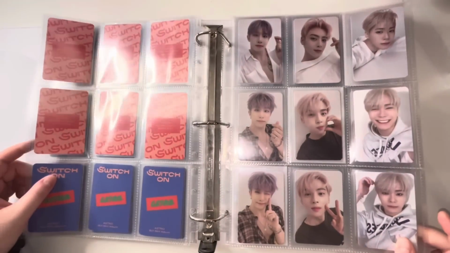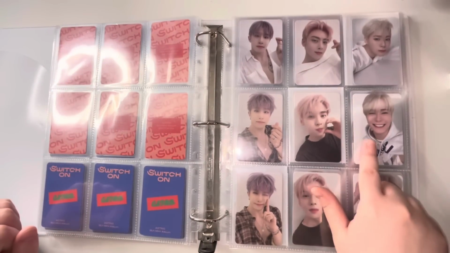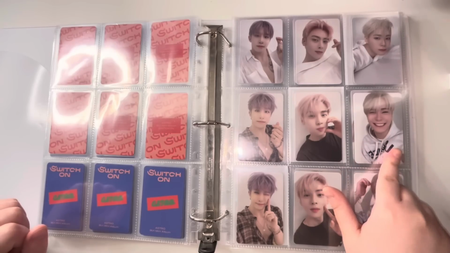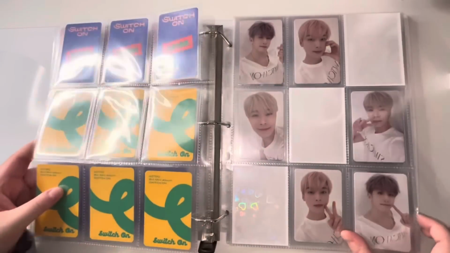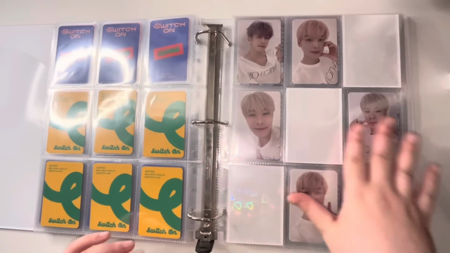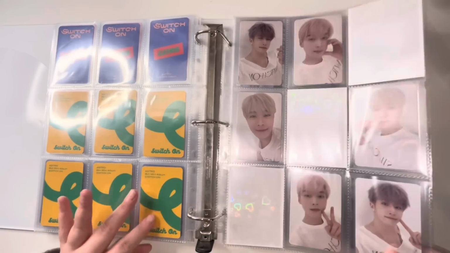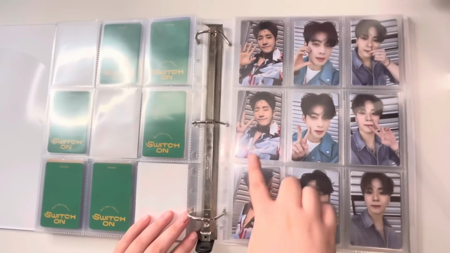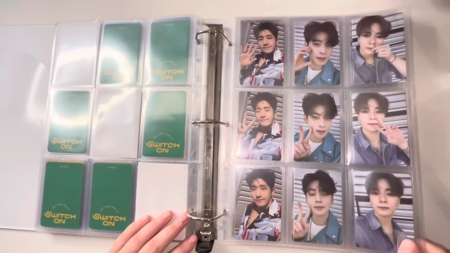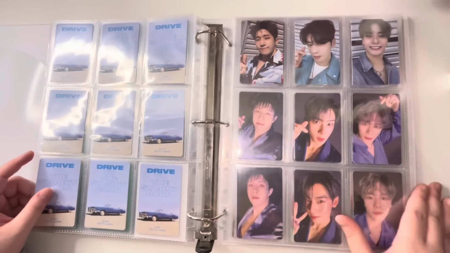And we have Switch On. I love these photo cards because we have pink Eunwoo, and we have this cute Moonbin photo card, and then purple hair Jinjin. I was like, oh my god, these photo cards are so cute, and I like how simplistic they are, and they all match. Astro was always good at matching their photo cards, so look, they all have the same background. It's so nice. They all just look so good together.